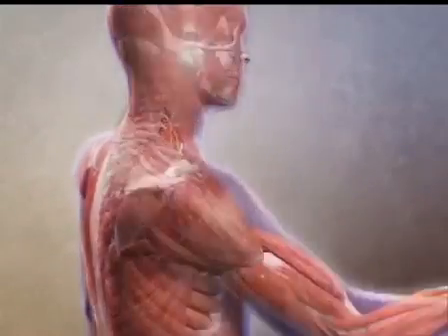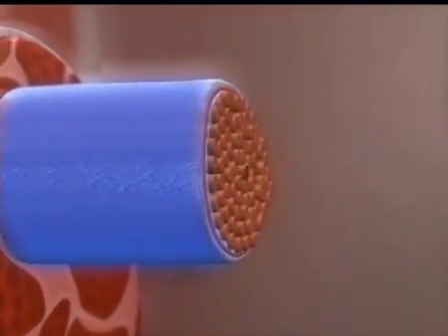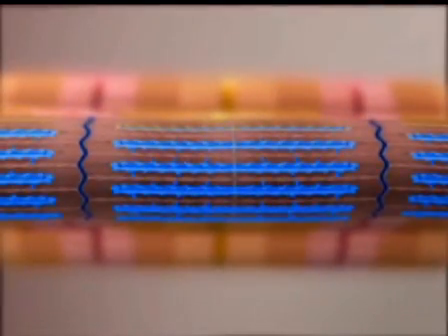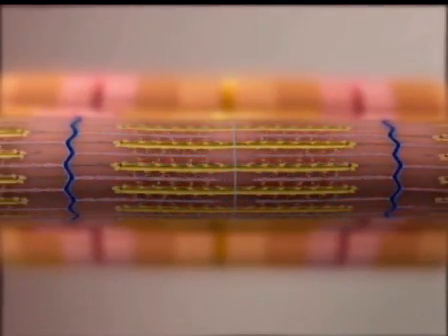Muscle contraction is a complex process that occurs when muscle fibers respond to stimulation, typically from nerve impulses, allowing them to shorten and generate force. Here is an overview of the physiology of muscle contraction.